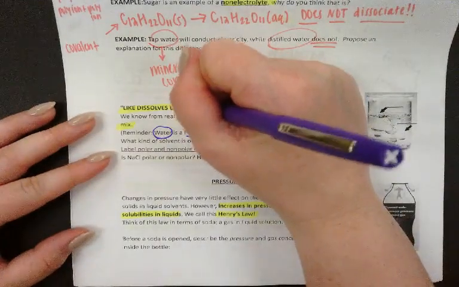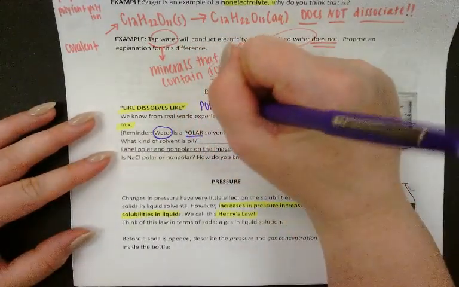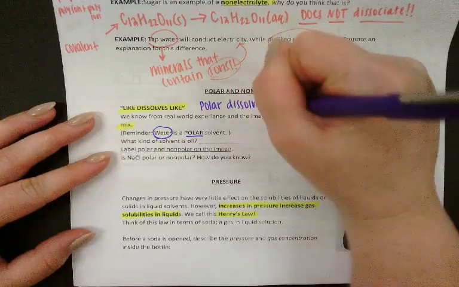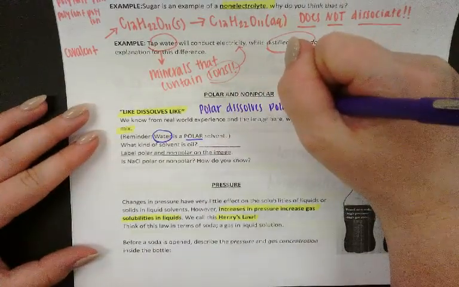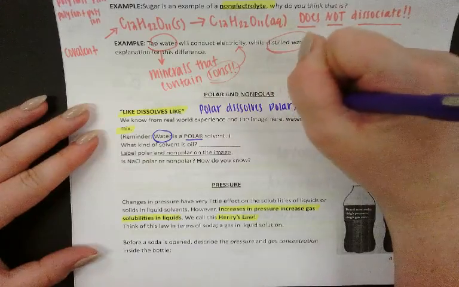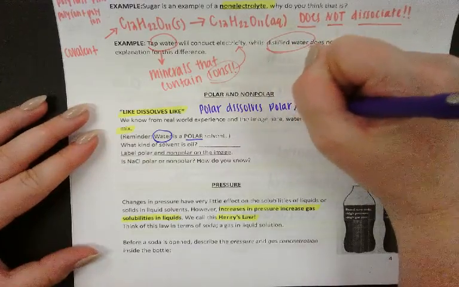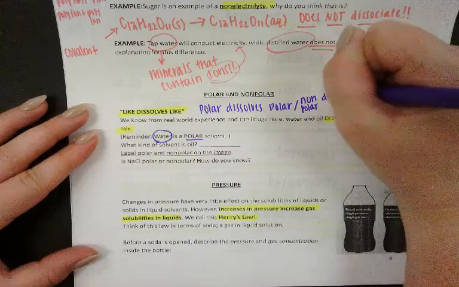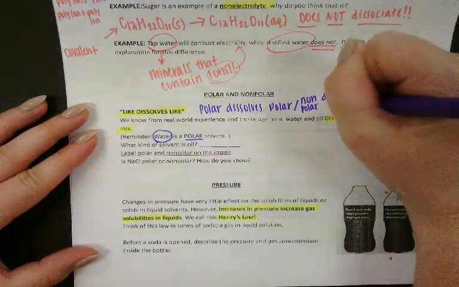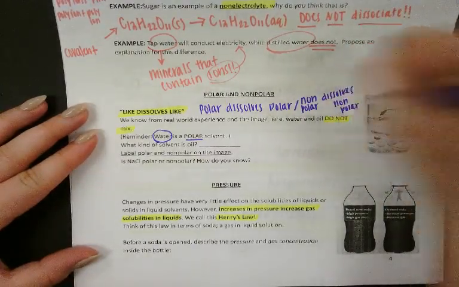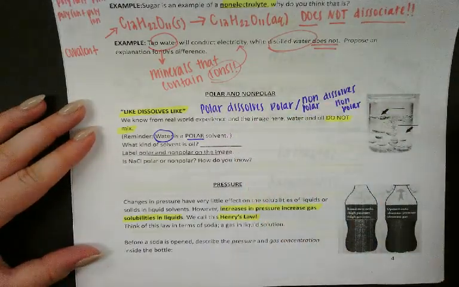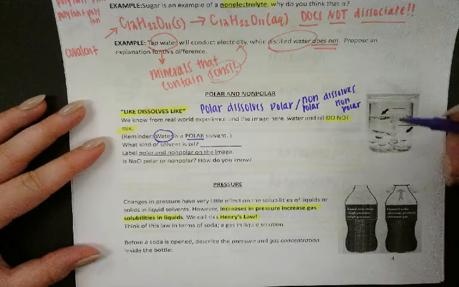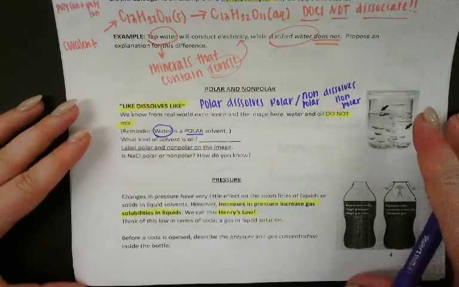That means polar dissolves polar. That also means nonpolar dissolves nonpolar. But polar does not dissolve nonpolar. So we know that water and oil, you can look at this picture, water and oil do not mix.